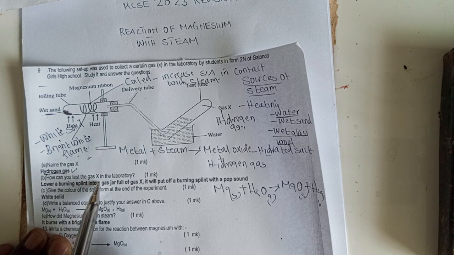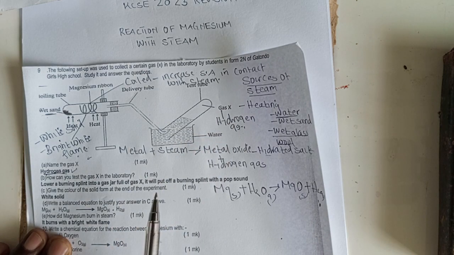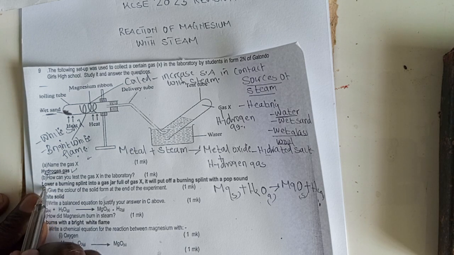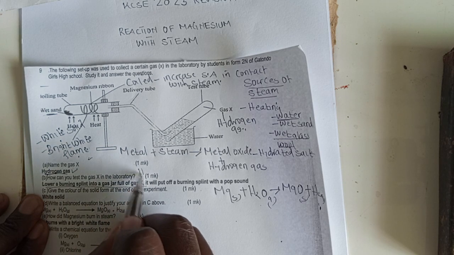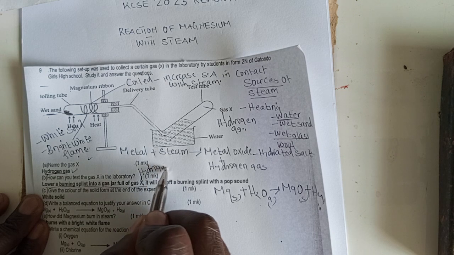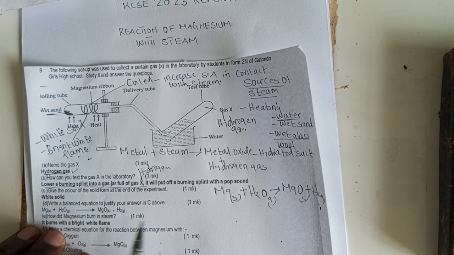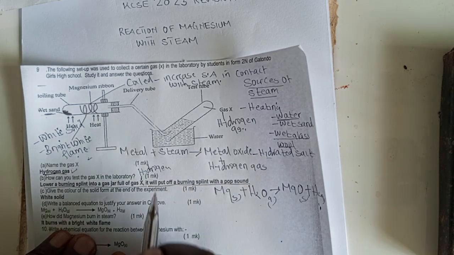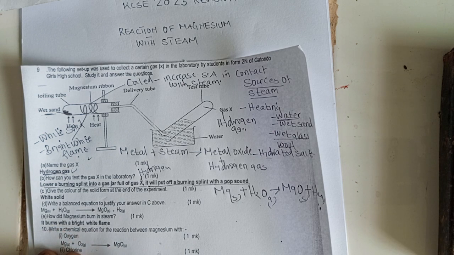How can you test the gas in the laboratory? This is hydrogen gas. How do you test for this gas? You are describing, so you lower a burning splint into a gas jar full of gas X, in this case full of hydrogen gas. It will put off the burning splint with a pop sound. Very, very important to note.